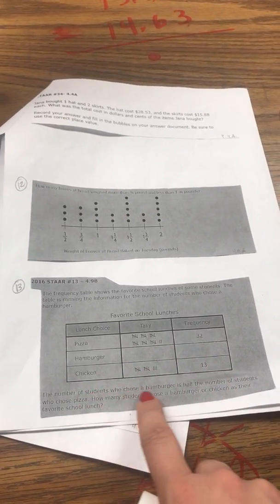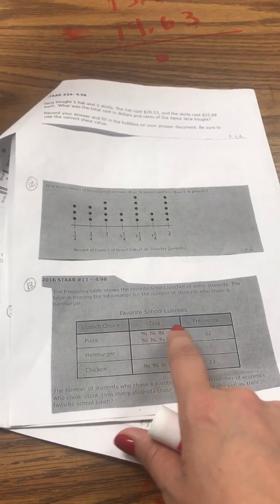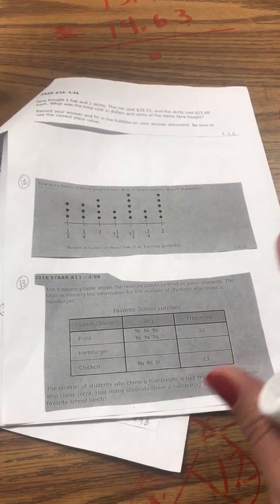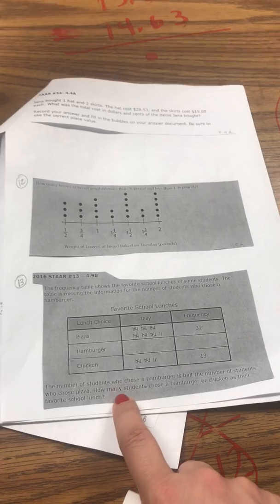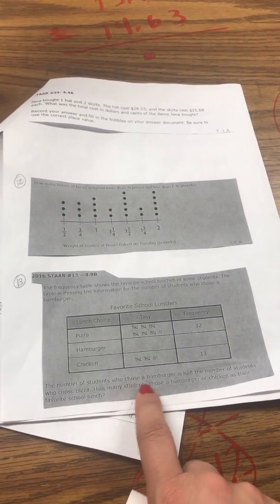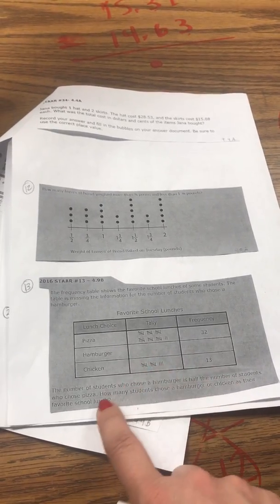So it tells you the number of students who chose a hamburger is half the number of students who chose pizza. So find pizza. What is half of that? That is how many students got the hamburger. Then the next step would be to now solve the problem using all the data that you have. How many students chose a hamburger or chicken? So here's the chicken as their school lunch.